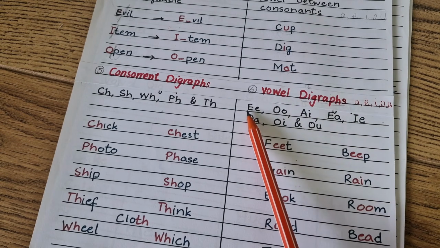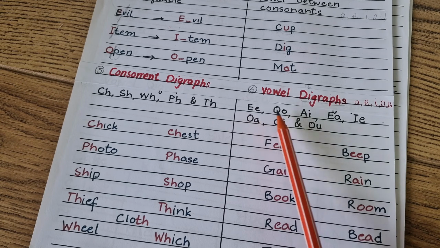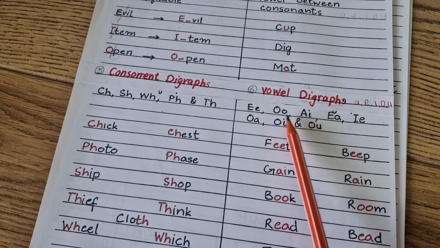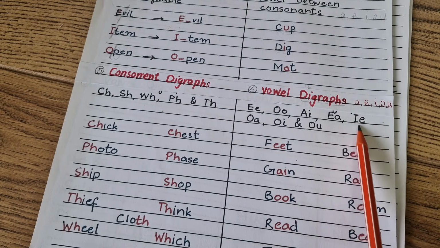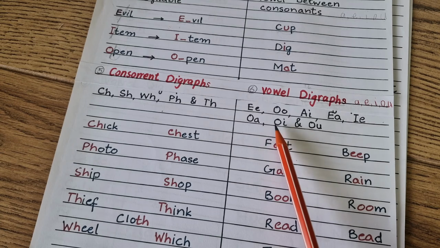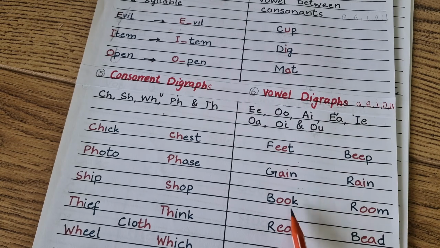Here are some examples. When two E's come together, we make the E sound. Same when two O's come together, they make the sound U. Same here, when A and I come together, we make the A sound. When O and I come together, it will make the sound oi. And this is ow. Now let's look at some examples here.